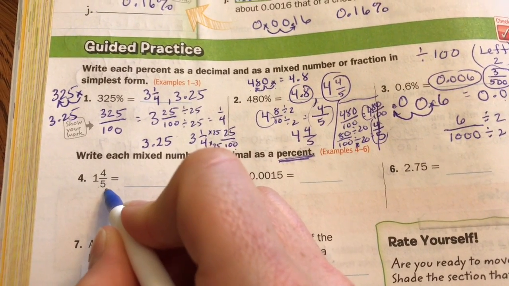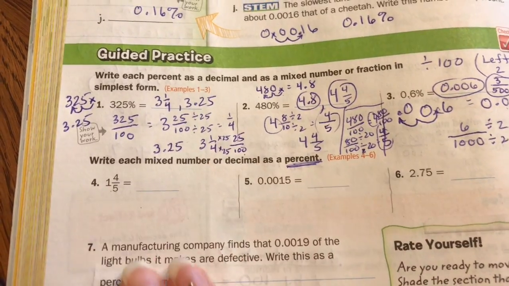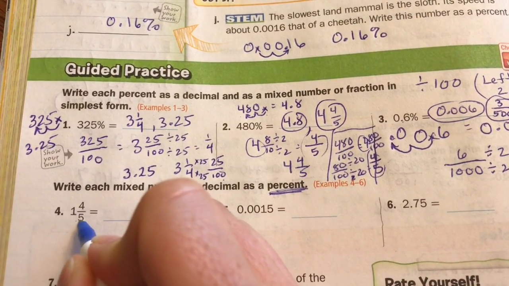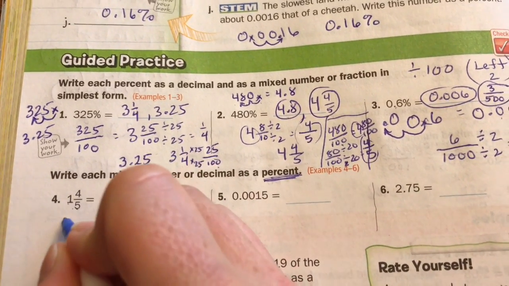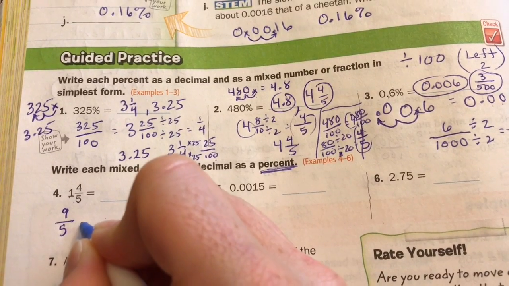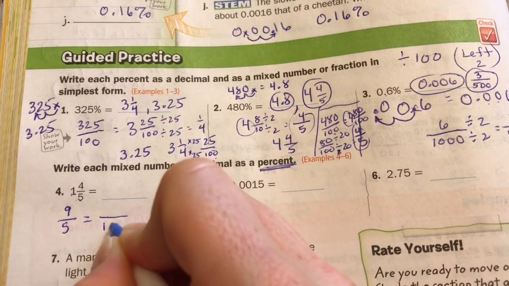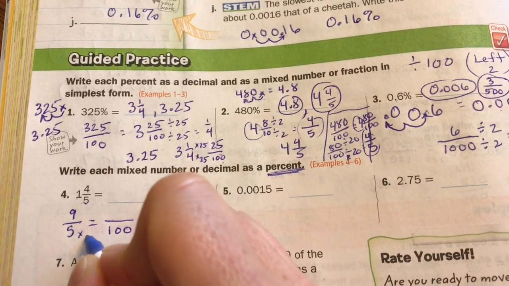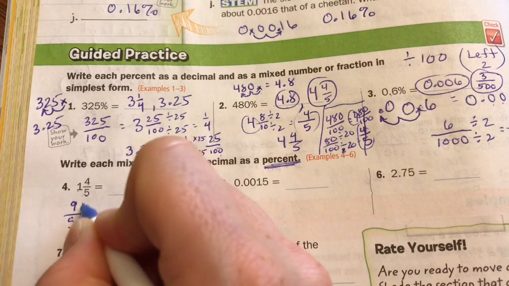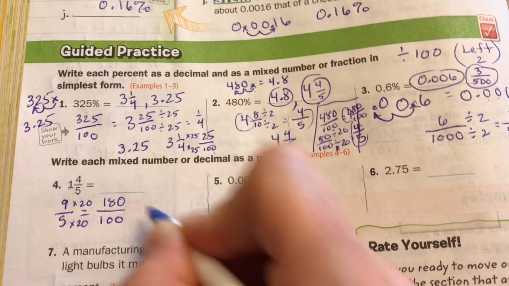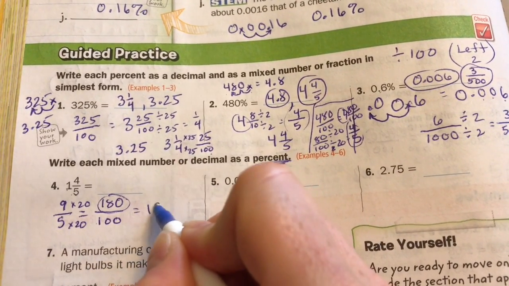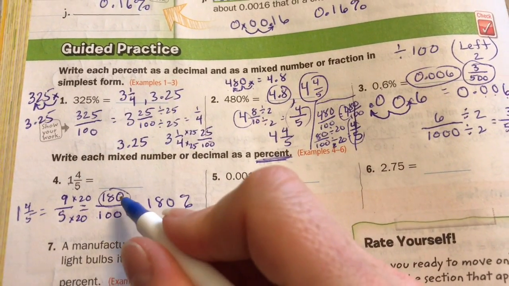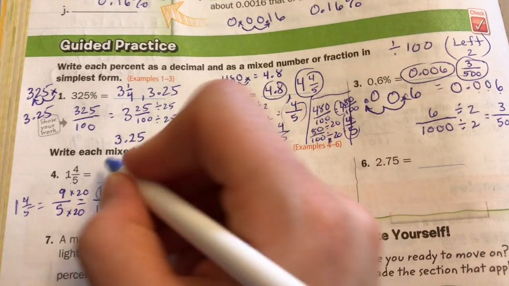So let's change 1 4/5 to an improper fraction. Couldn't remember the name of that. So you have 1 times 5 is 5 plus 4 more, 9/5. Now we want to change that improper fraction to an equivalent fraction with a denominator of 100. 5 times 20 is 100. 9 times 20 is 180. So this is my percent, 180%. So 1 4/5 equals 9/5 equals 180 hundredths, which is 180%.